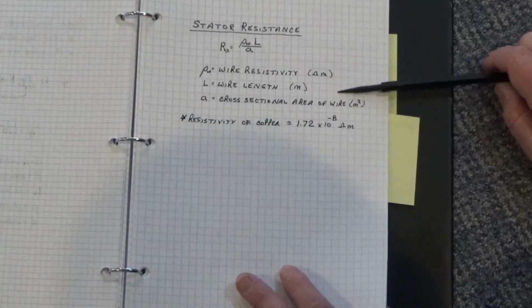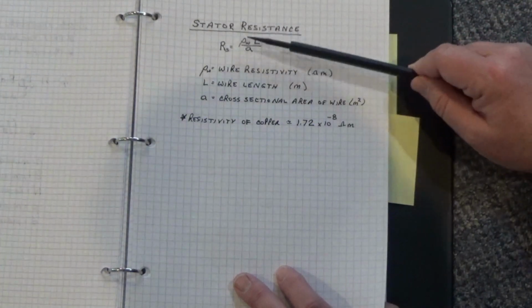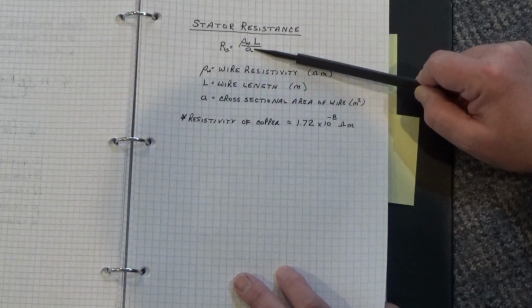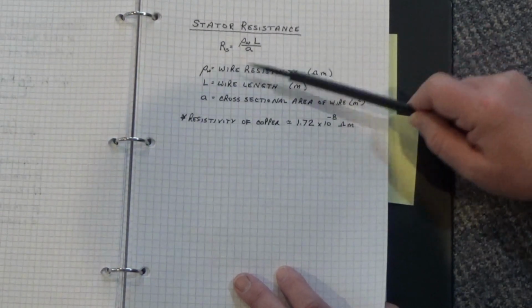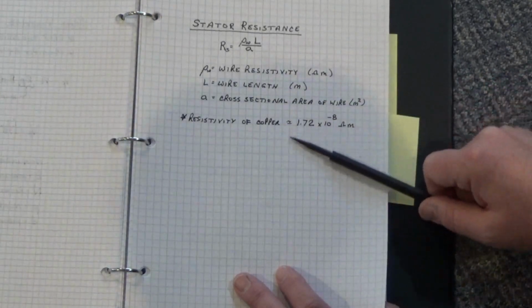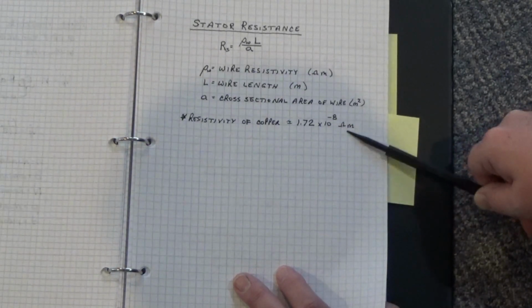And we have to look at stator resistance. The general expression for resistance is resistivity of the wire times its length divided by its cross-sectional area. So this is resistivity of copper. In this case, I'm going to be using copper wires, and that's about 1.72 times 10 to the minus 8 ohm meters.